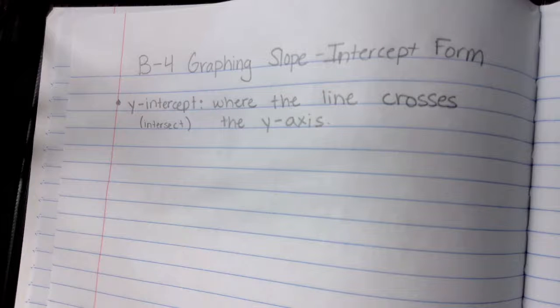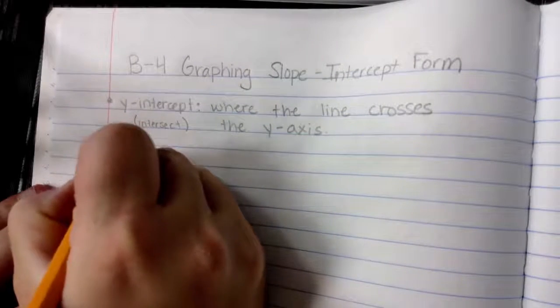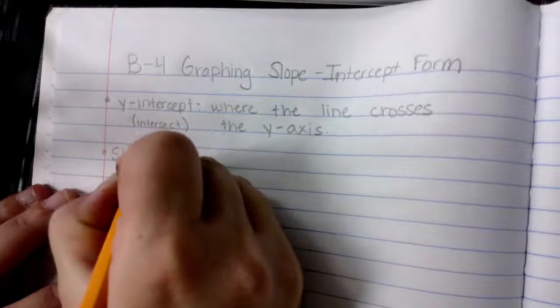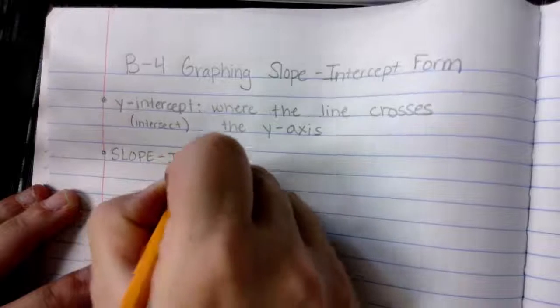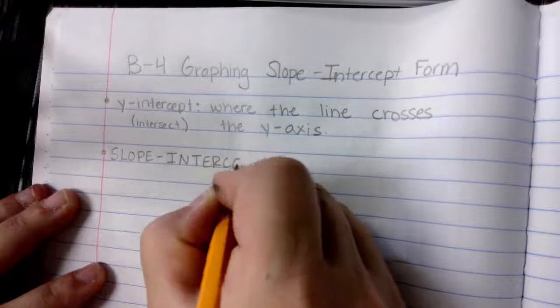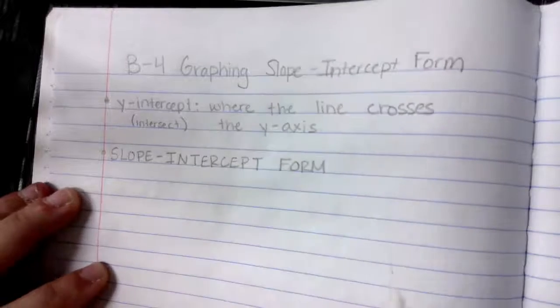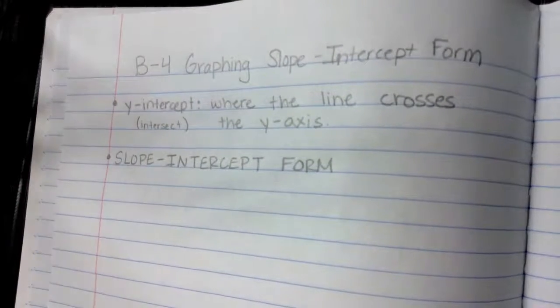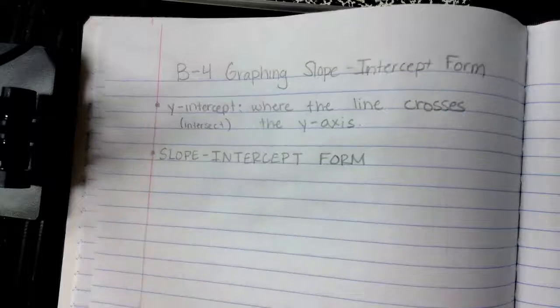All right, slope-intercept form. This is going to be the big one that we're talking about for the next couple of days. So I'm going to put it in all capital letters. If you want to put it in all capital letters, you can. Or you can underline it. Or you could highlight it. Put a squiggly mark underneath it. Okay, slope-intercept form. Still can't figure out why it's so crooked, but that's okay.